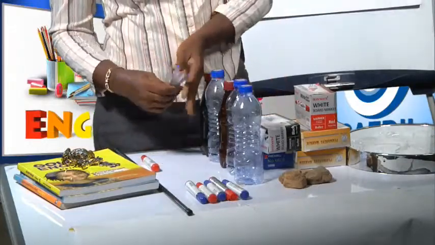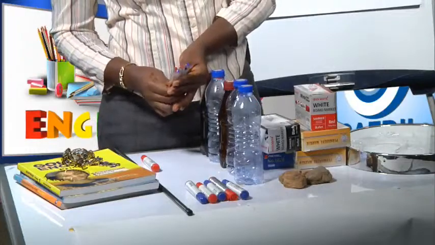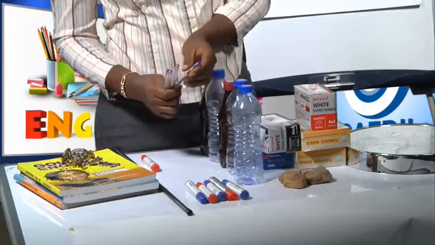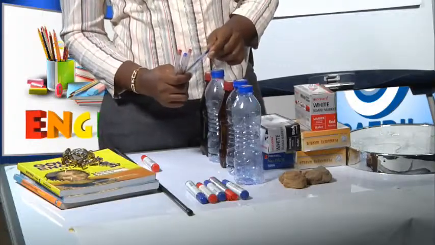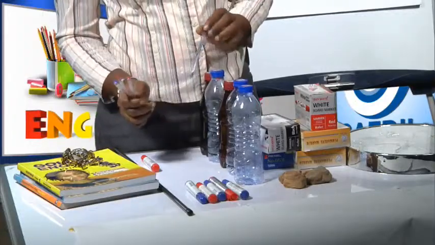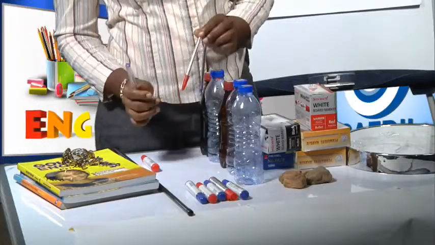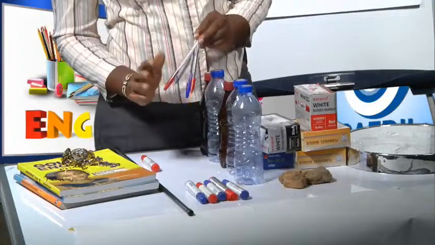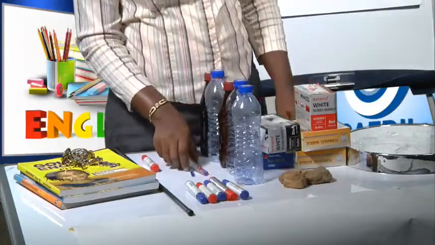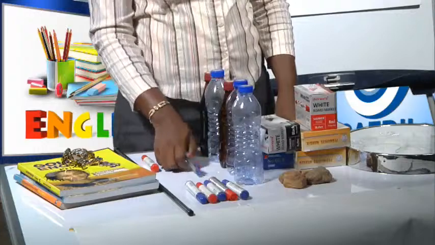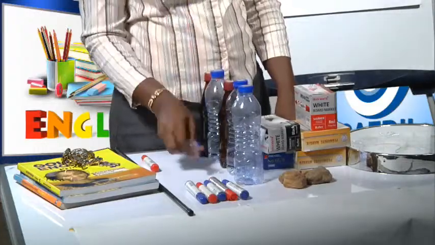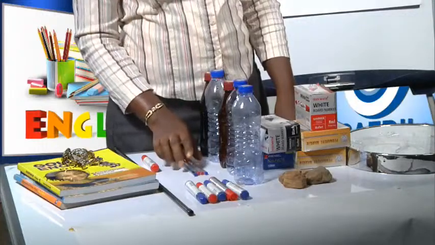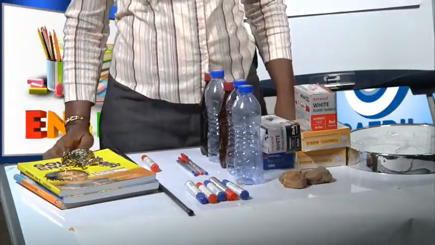What do we have here? We have pens. Do you have a pen? I believe so. Can we count these pens? Yes. Shall we count them together? 1, 2, 3, 4 pens. We were able to count these pens, so they are countable. Countable nouns.